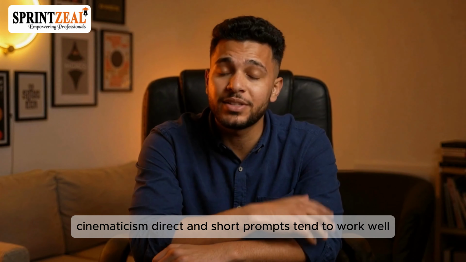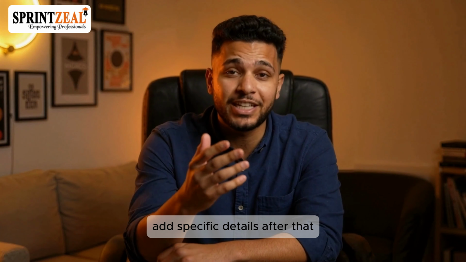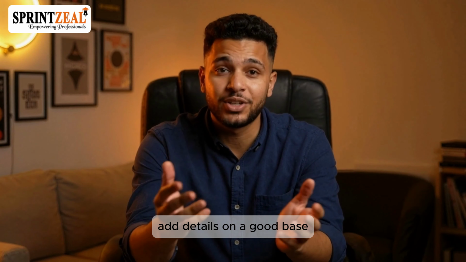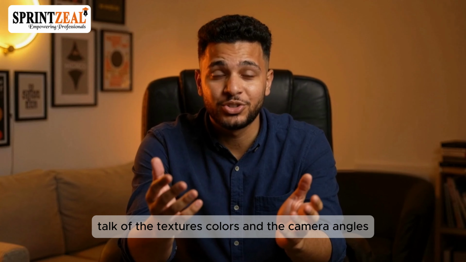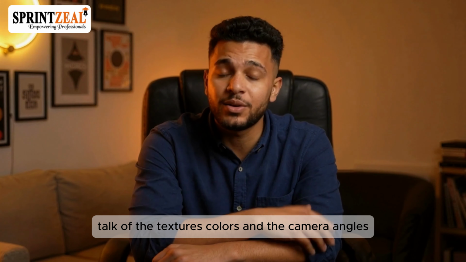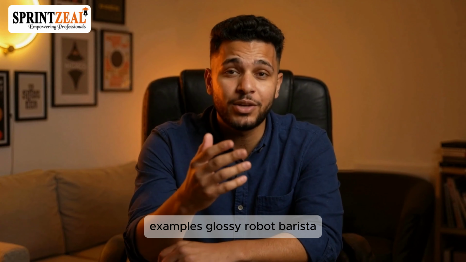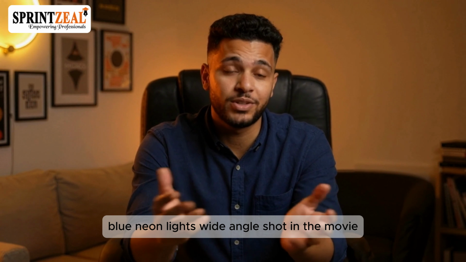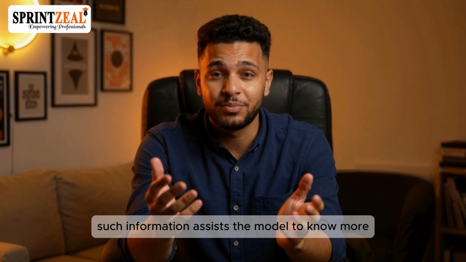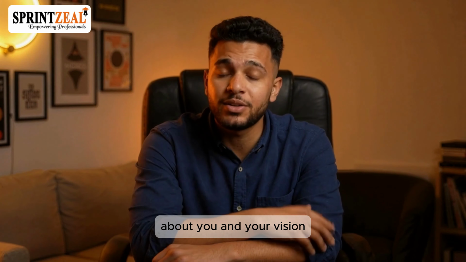Direct and short prompts tend to work well. Add specific details after that. Add details on a good base. Get your timing down to details. Talk of the textures, colors, and the camera angles. Examples: glossy robot barista, blue neon lights, wide-angle cinematic shot. Such information assists the model to know more about you and your vision.